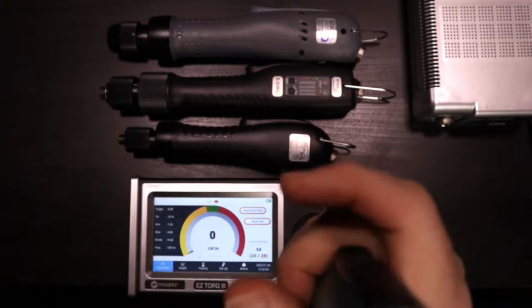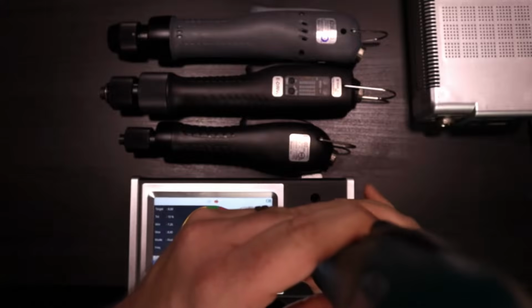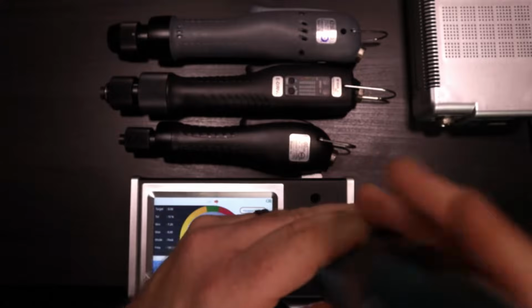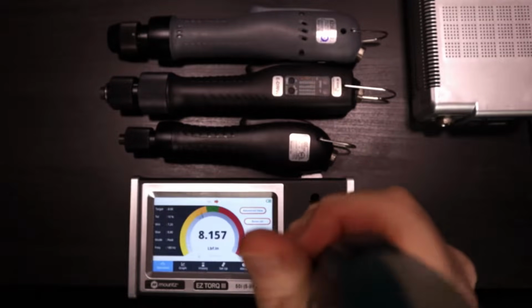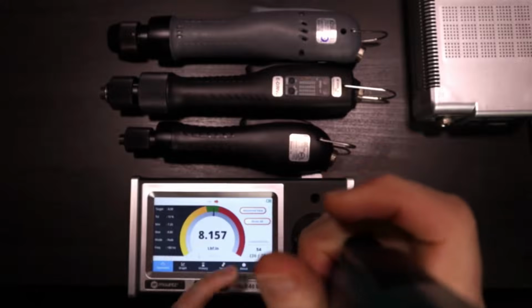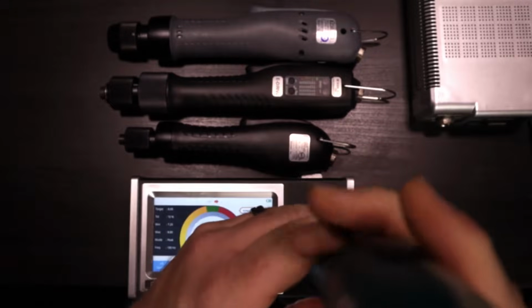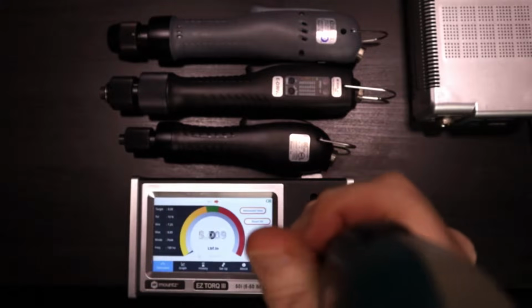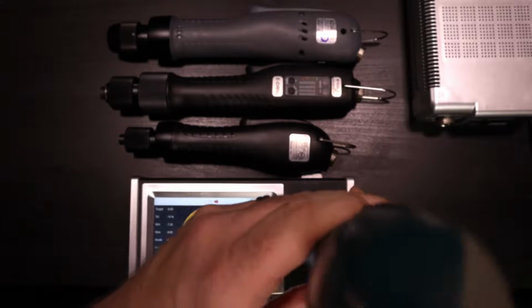All right, so we're right about 9 inch-pounds or so. So let's go ahead and turn that down a little bit more. And that is at 8.1. And so if we are happy with that, we can leave it there, but let's turn it down just a little bit more.